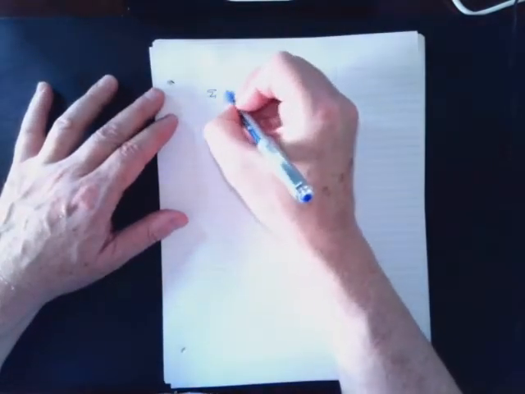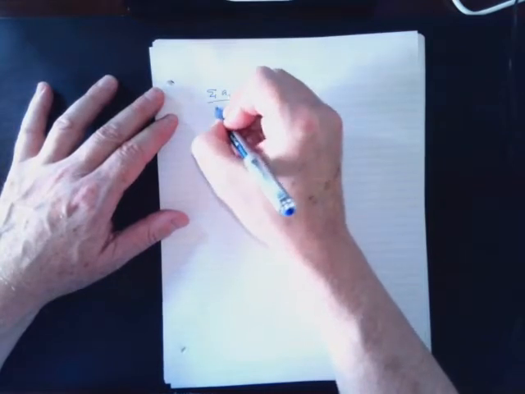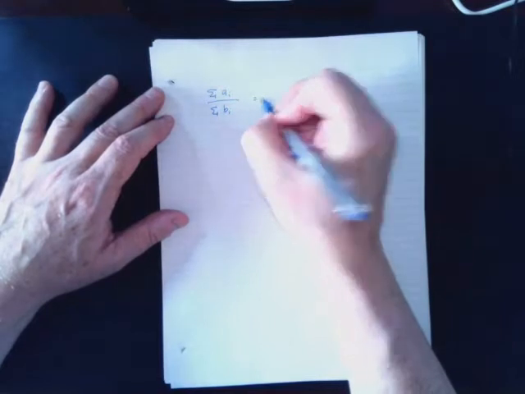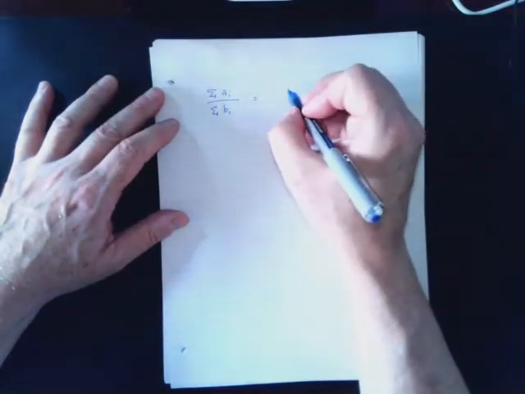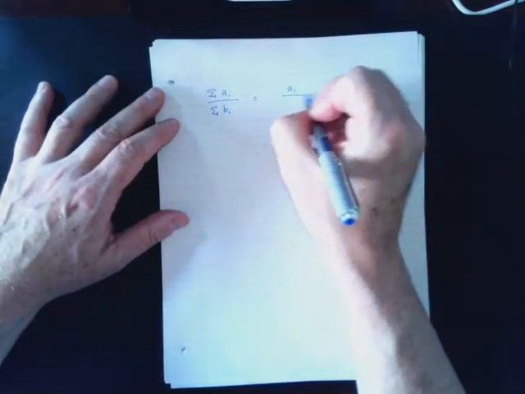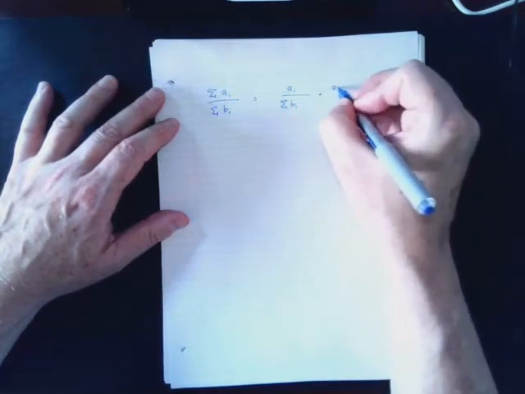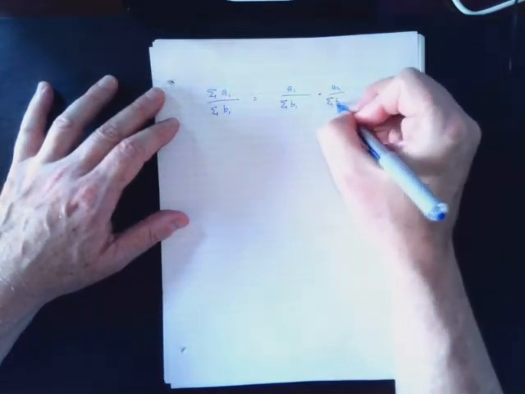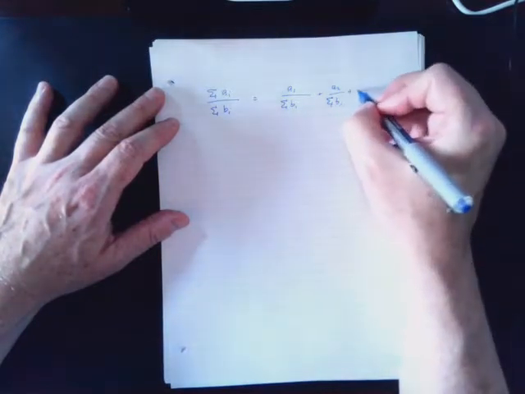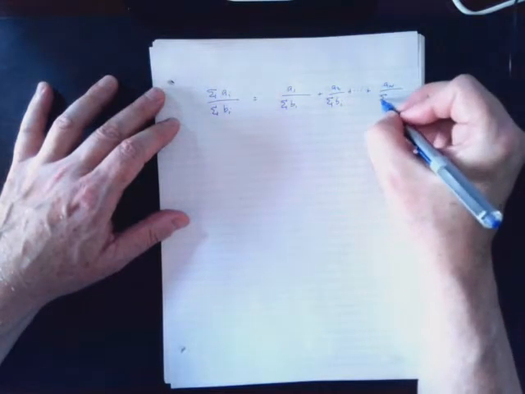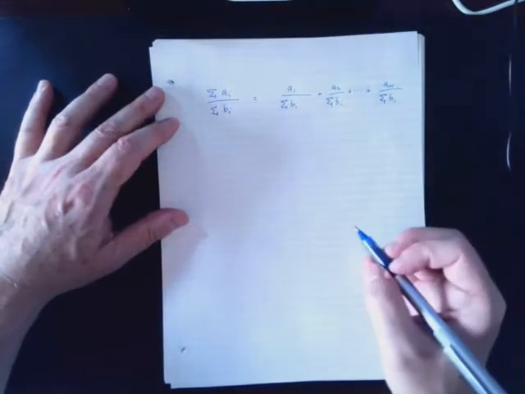So just writing that out again, that is the same as a1 over the sum of the b's plus a2 over the sum of the b's plus a_n over the sum of the b's.